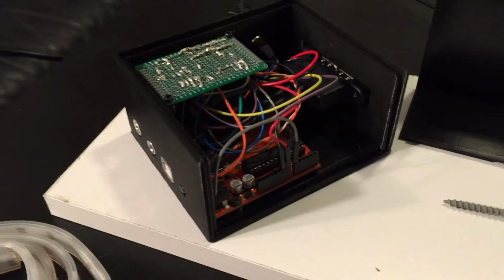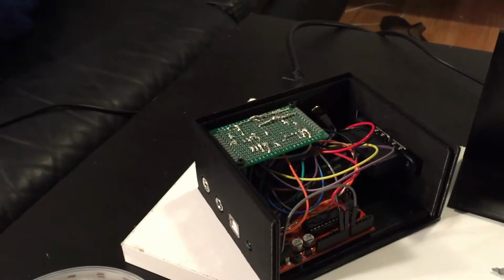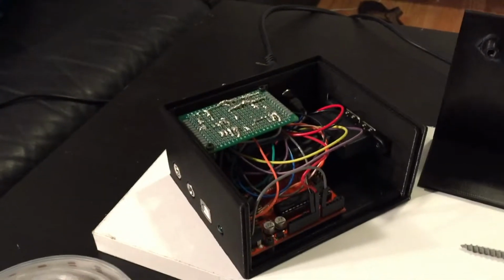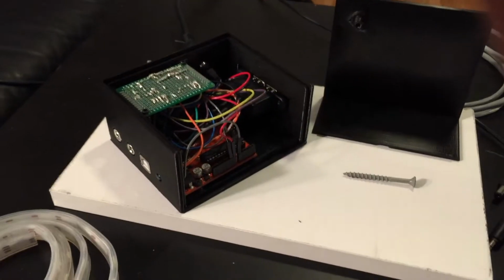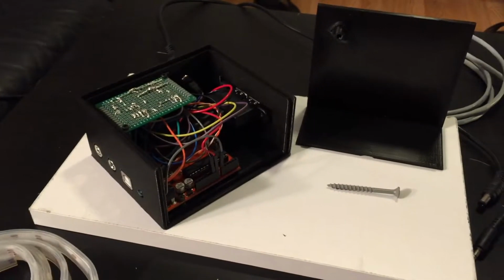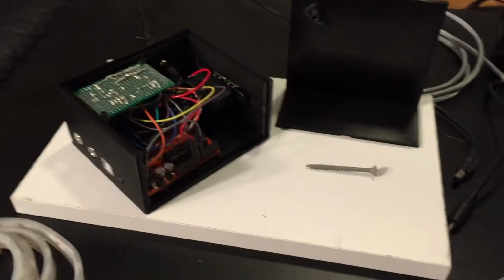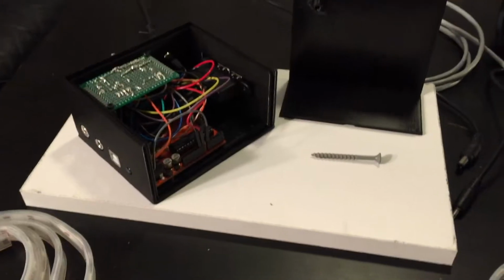And the main workhorse of the system, you can't see it because it's on the underside of the board, but it's the integrated circuit called the MSGEQ7. It's a pretty cool little chip. It takes the audio signal as input and outputs basically a 1x7 array of values that correspond to the amplitude of the signal at different frequencies throughout the audible spectrum.